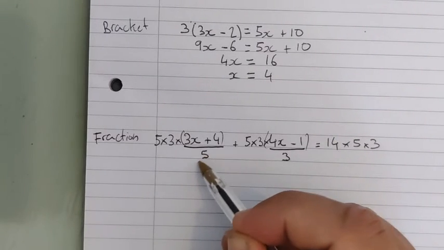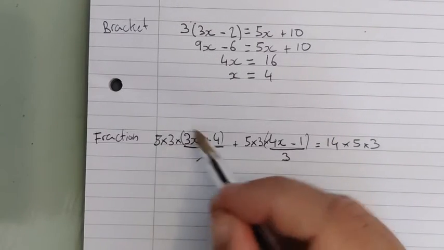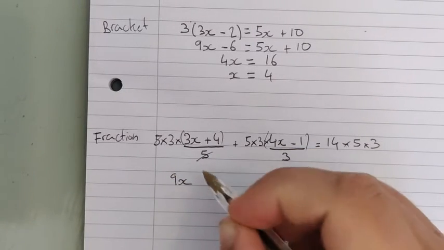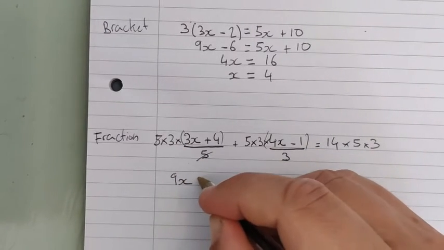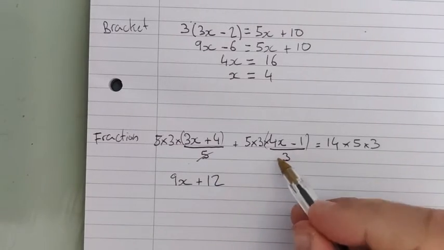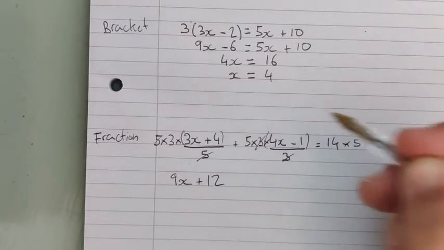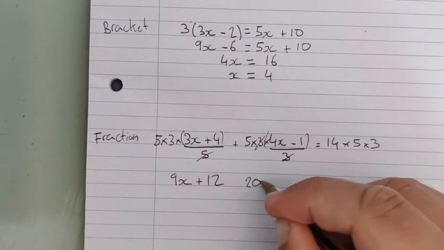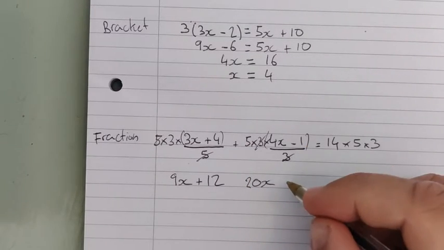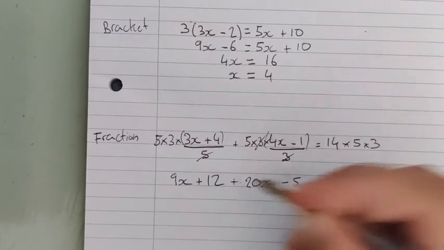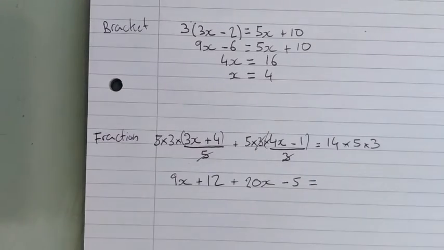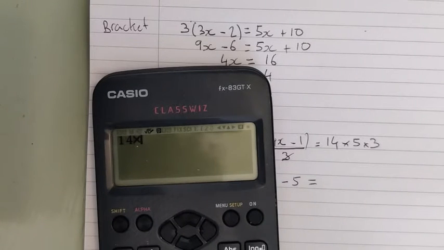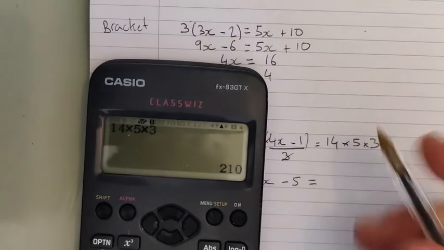So we can forget about the 5s because they just cancel out, and then the 3 and the 3x is 9x plus the 3 times 4, 12. The 3 and the 3 cancel out. 5 times 4x is 20x. 5 times minus 1 is minus 5. Equals, I'm going to get the calculator out for this, 14 times 5 times 3 equals 210.